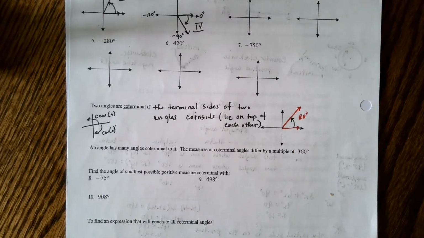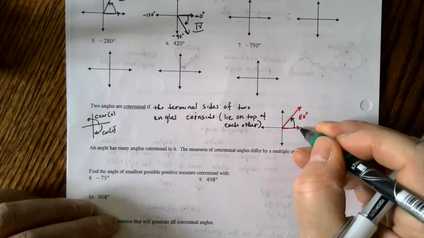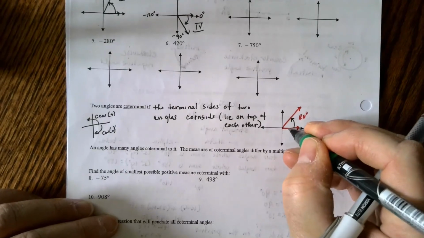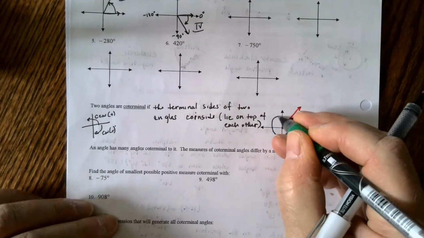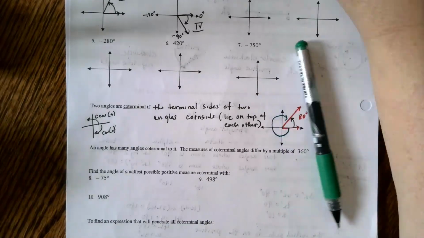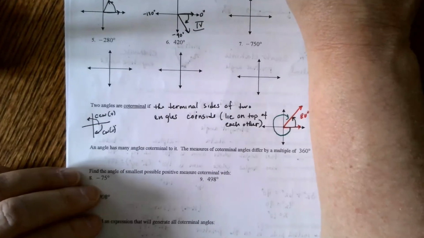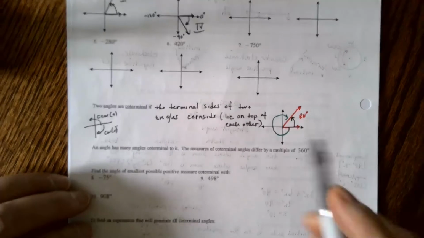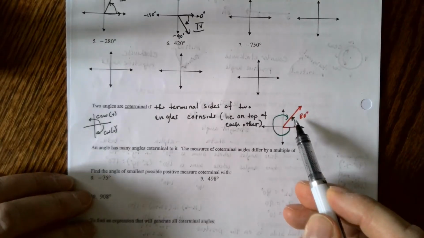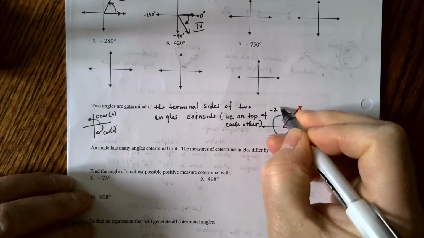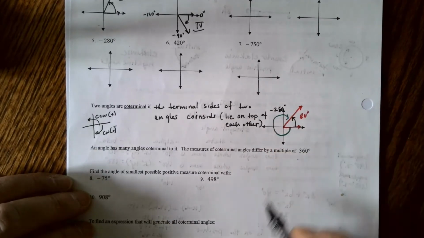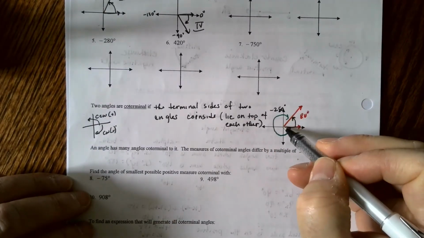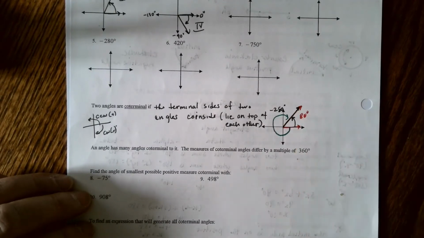So if I start with my positive x-axis and come all the way around in a negative fashion, as you can see, there are two angles. There's a positive angle of 80 degrees and a negative angle of negative 280 degrees. These two angles are coterminal, meaning they have the same terminal side. And that's what we mean by coterminal angles.